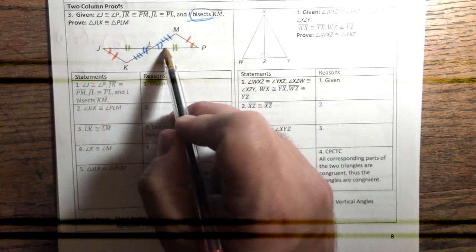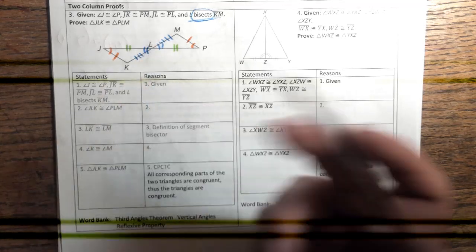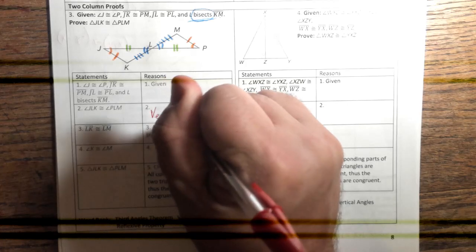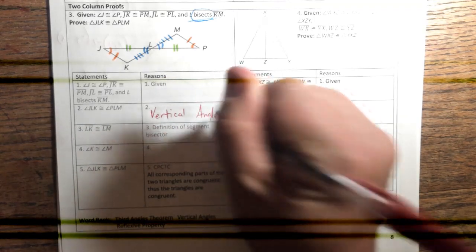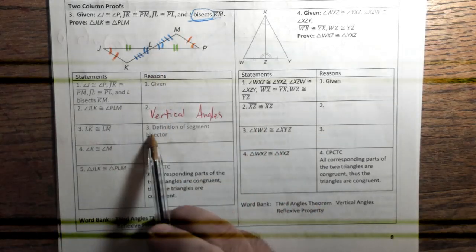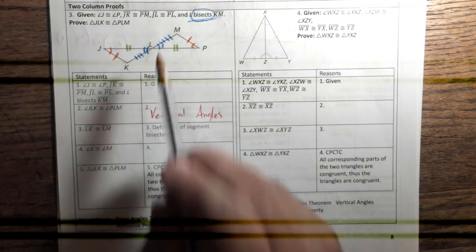And you notice, this is two intersecting lines. These angles are side by side. They're congruent. These angles are on top of each other. They would be congruent too because they're vertical angles. All right, number 3 says LK is congruent to LM. Definition of a segment bisector. There you go. So that's why those two are congruent.